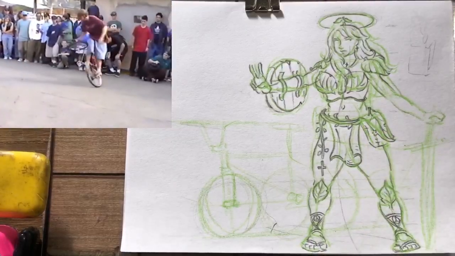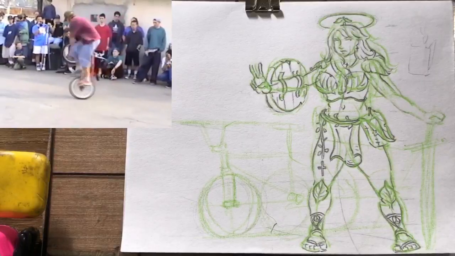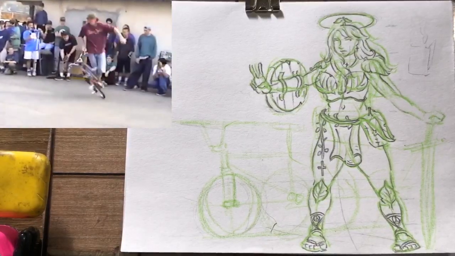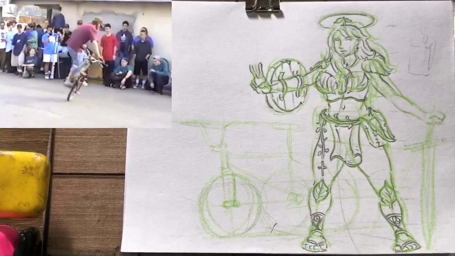Like, how hard? I don't know, man. It trips me out. You want me to steward everything, Lord, or do you want me to just not steward everything? That's the question.